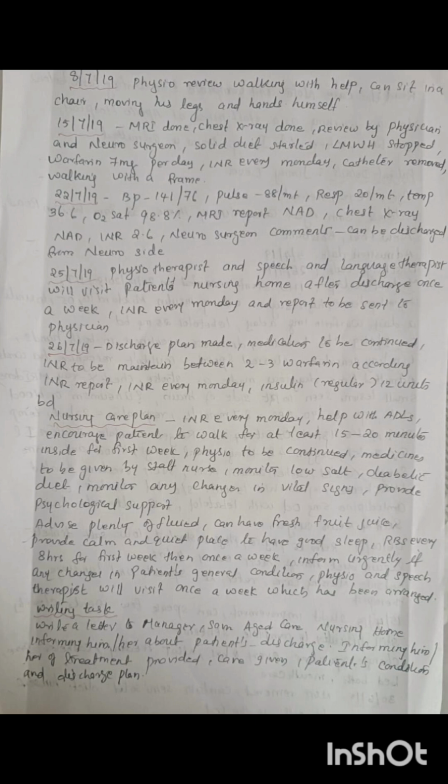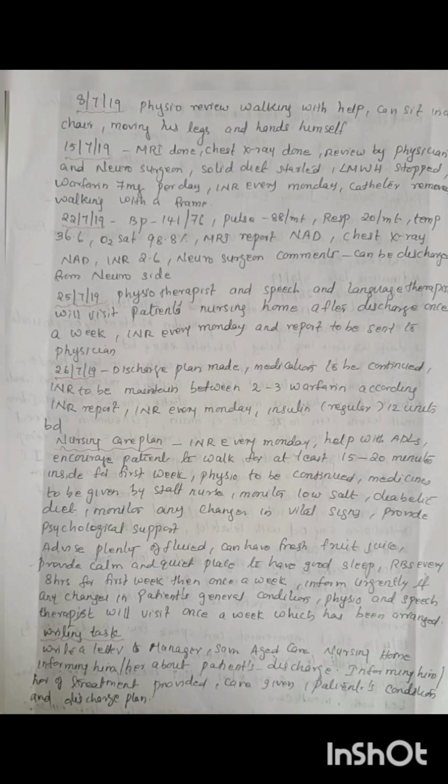The starting date is 5/4/19, and the next day is 6/4. These are some of the data you can see, and the prognosis of the patient is shown. In the next section we can see the physio review, MRI, and BP of the patient, and that the physiotherapists and speech language therapists have seen the patient. Finally we can see the nursing care plan, some of the advice the patient needs, and finally the writing task.